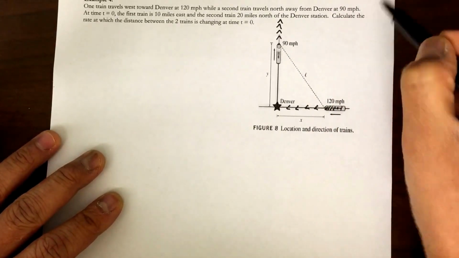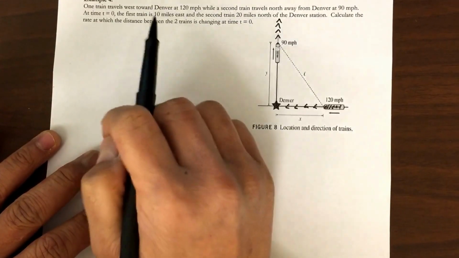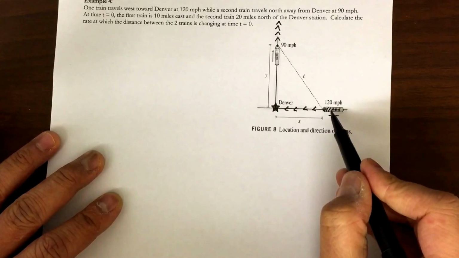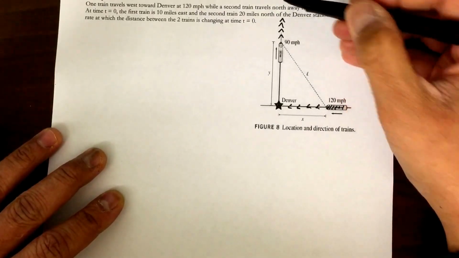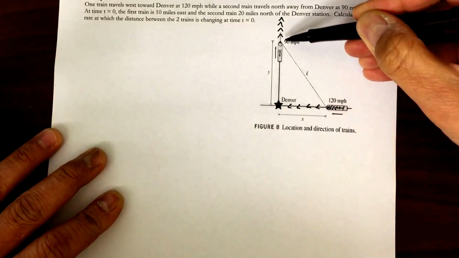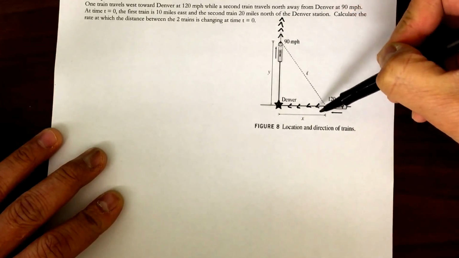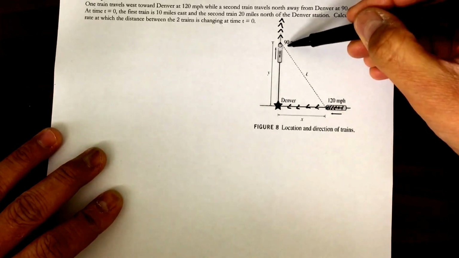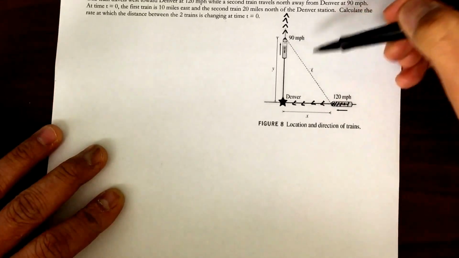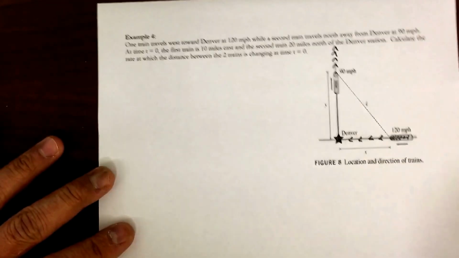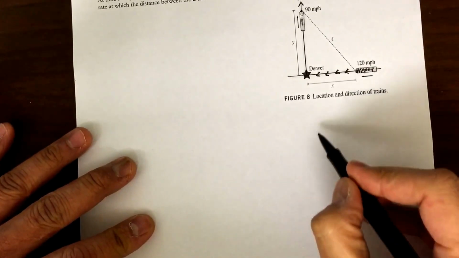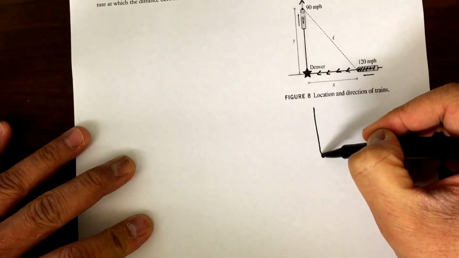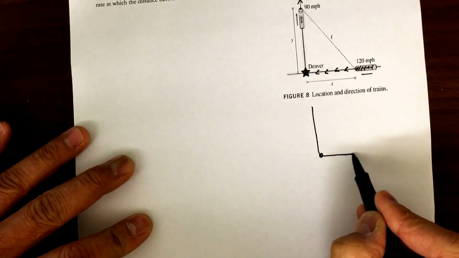Okay? Calculate the rate at which the distance between the two trains is changing. So as one moves toward Denver and the other moves away from Denver, this is the distance between them, and the distance between them will change. The reason is because these two trains move at different speeds. Okay, so let's begin by, we'll draw another diagram here without the train, and hopefully this will make the meaning a bit clearer.